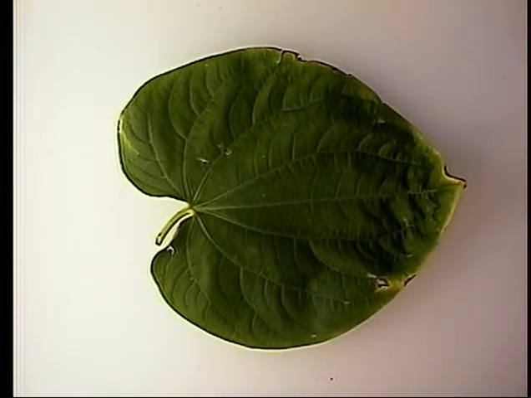This is kind of dark a little bit. Alrighty. Anyway, on the leaf, blade and petiole, two main parts of the leaf.